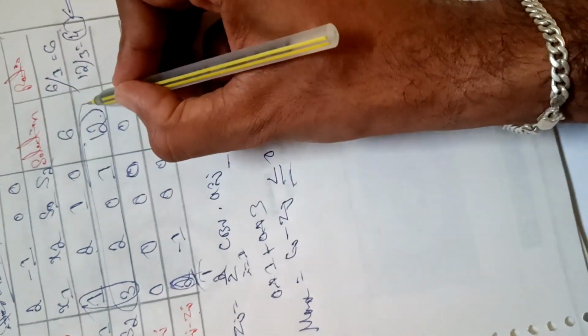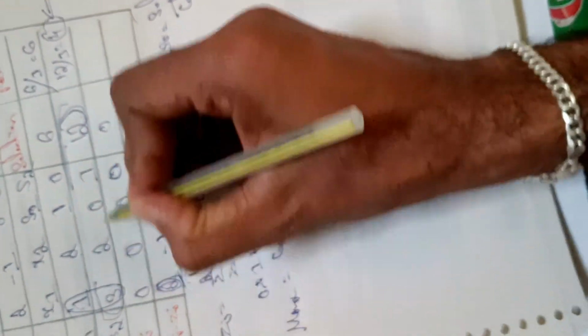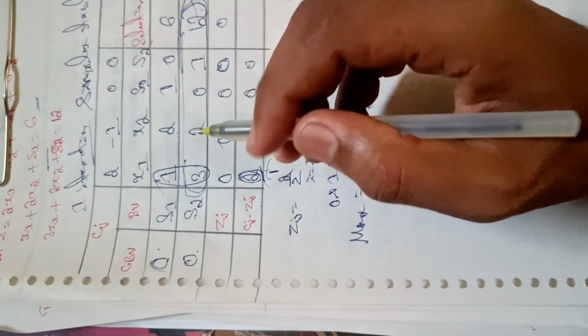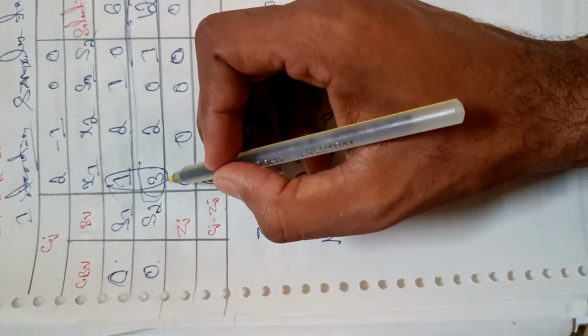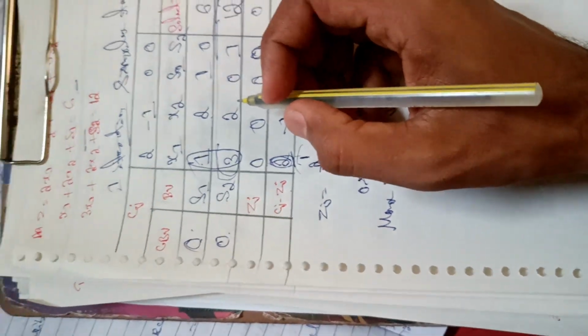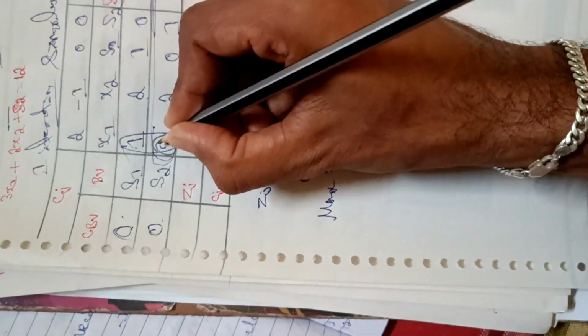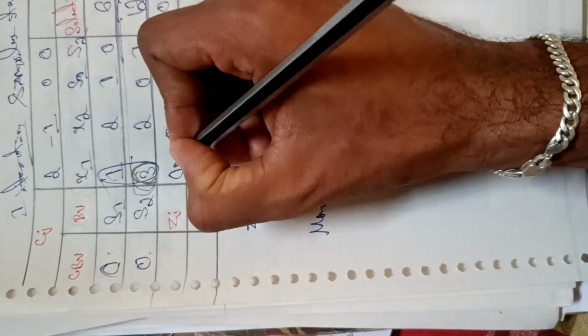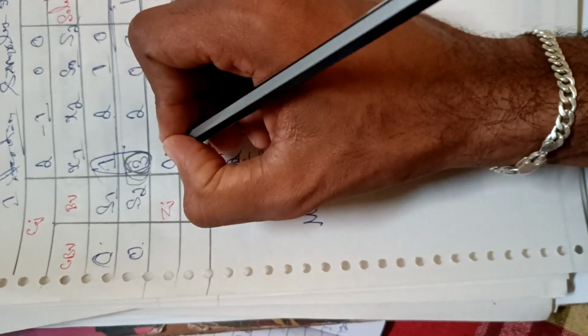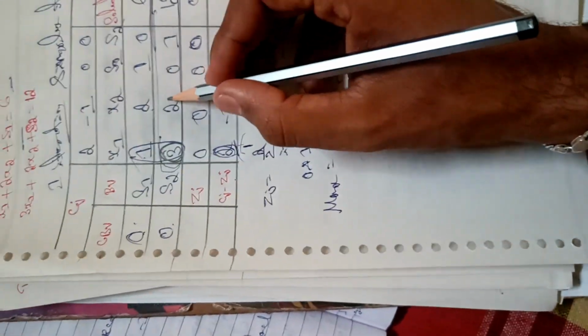Okay, it becomes the key row. Now we need to find out the key element. Key element means it should be in the column element and the row element. Which number is a key element? 3 is a key element, because 3 is in the row element also, and in the column element also. With this, we are going to write the next iteration. Okay, it's the first iteration.